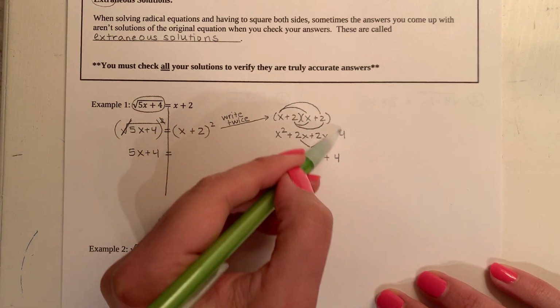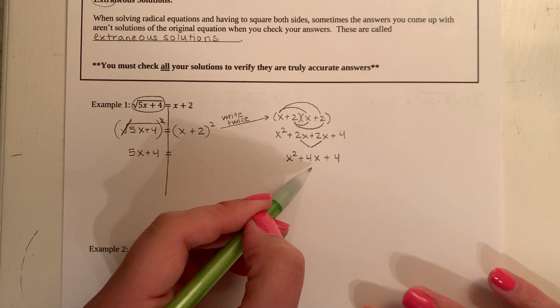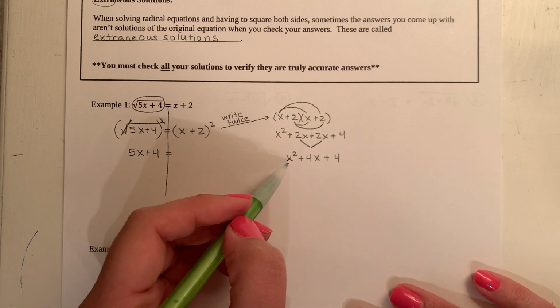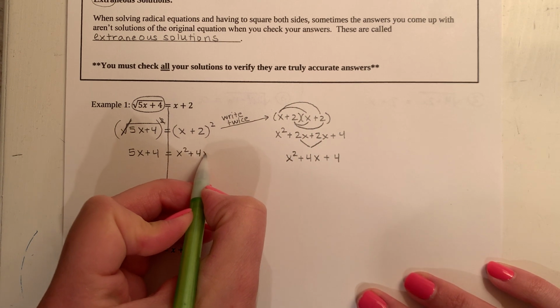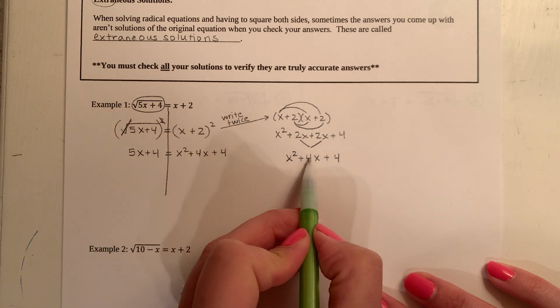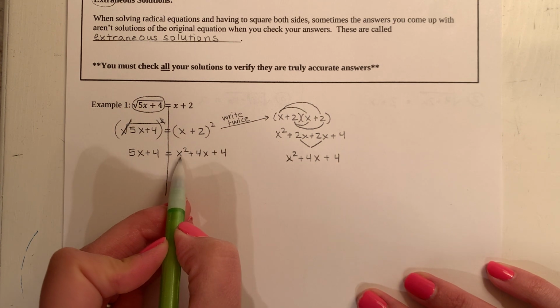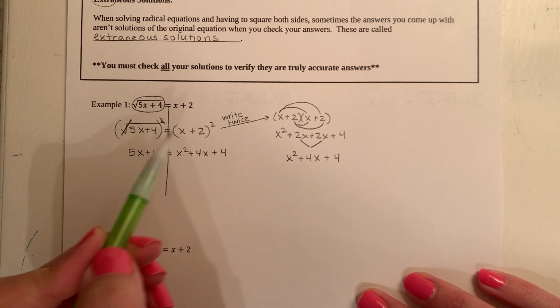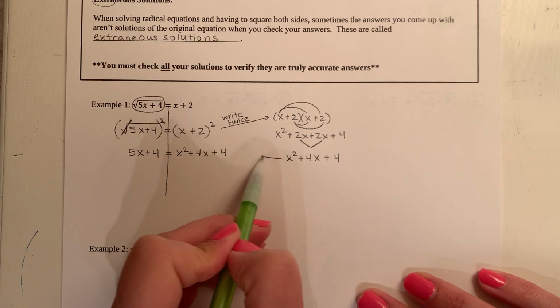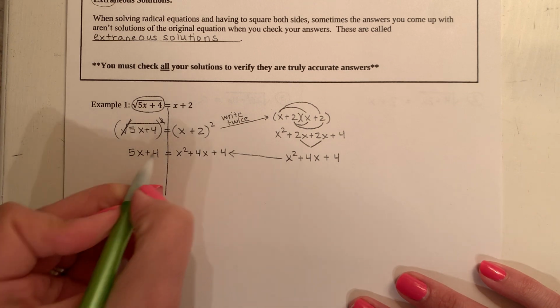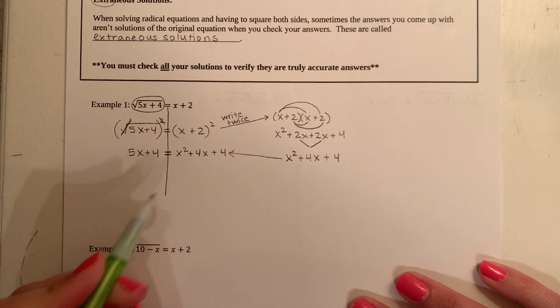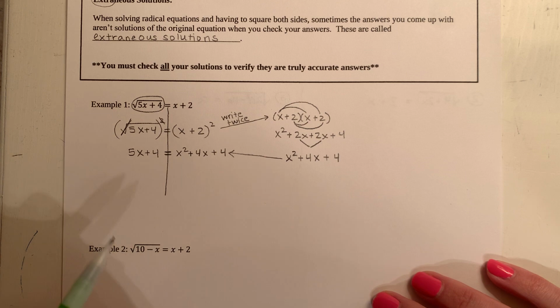This should be like second nature to you guys at this point. If you struggle with this, then that's something we should maybe work on outside of class time. All right, so the x squared plus 4x plus 4 is now the next step here. I did that work off to the side, and then I go back and put it in.